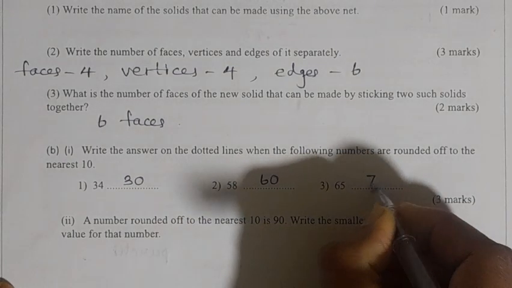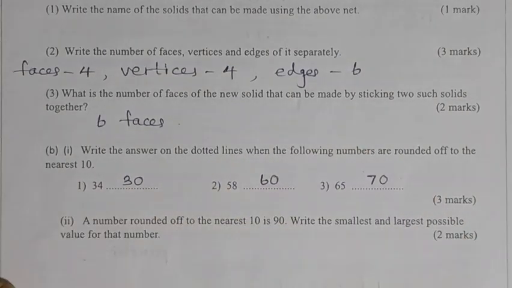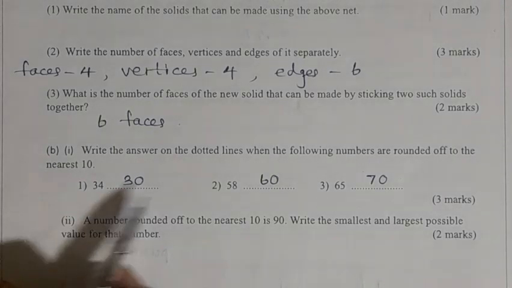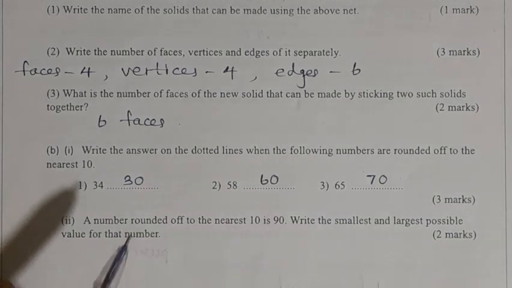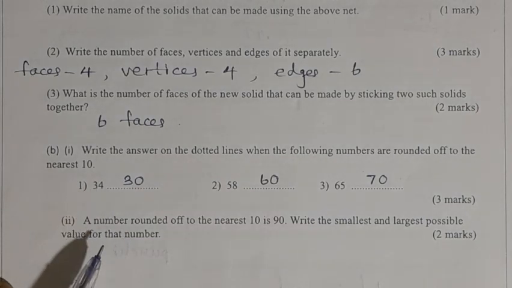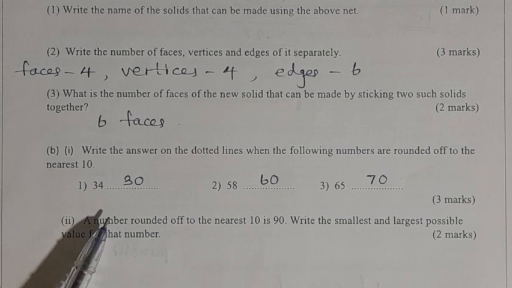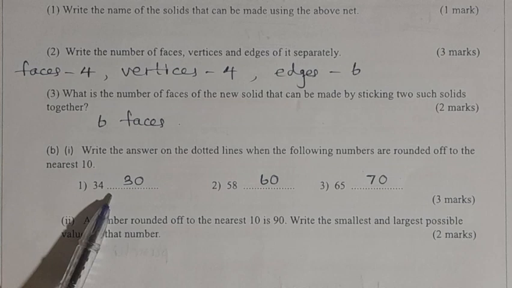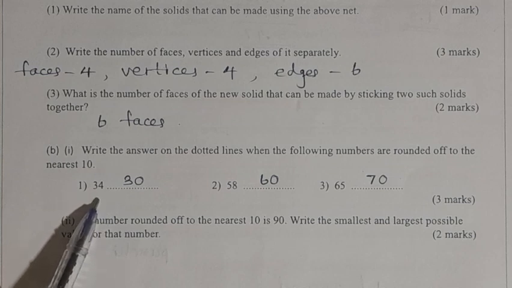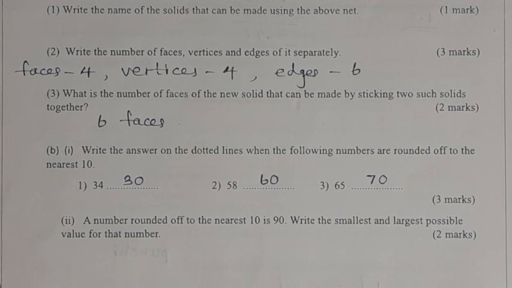Can you remember the theory? How do we round off? When we are given a number, we have to look at the last digit of the number. If it is 5 or greater than 5, then we round it off to the nearest higher multiple of that number. Then if the last digit is less than 5, we round it off to the nearest lower multiple of that given number.